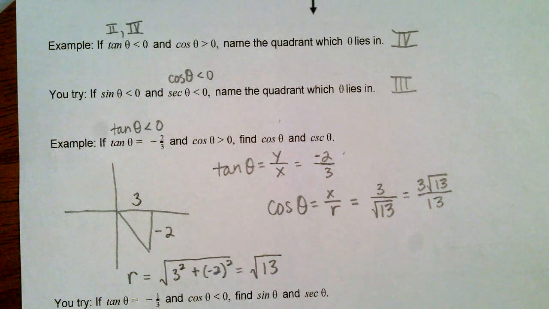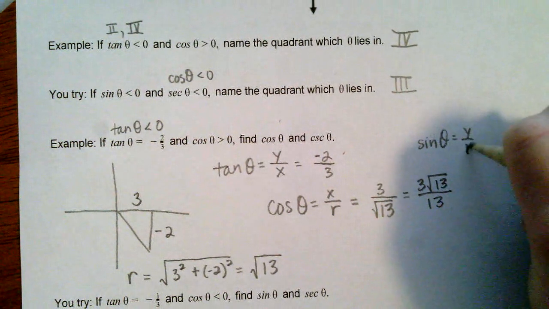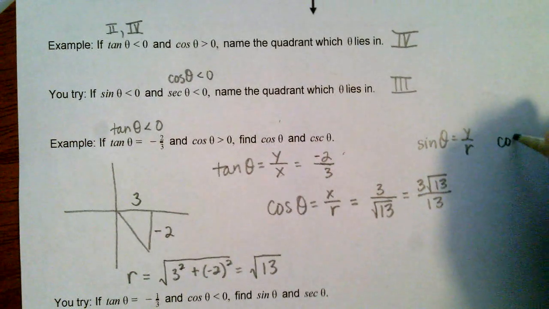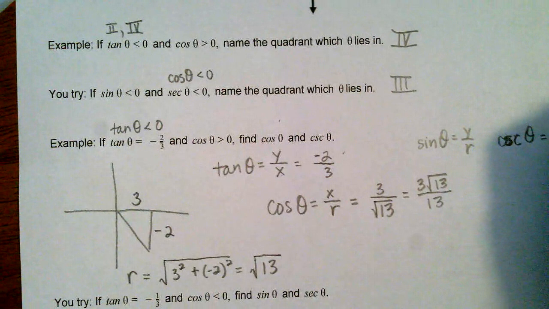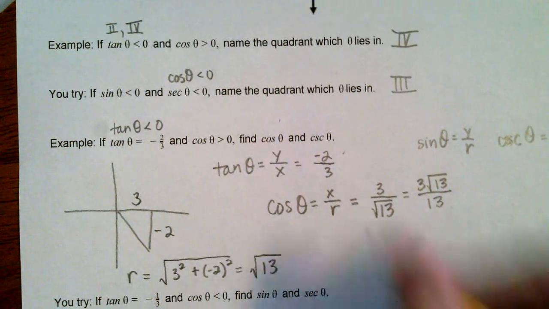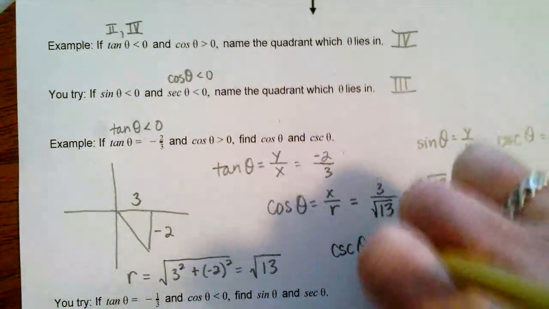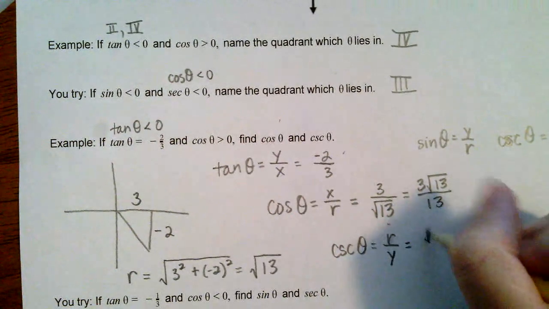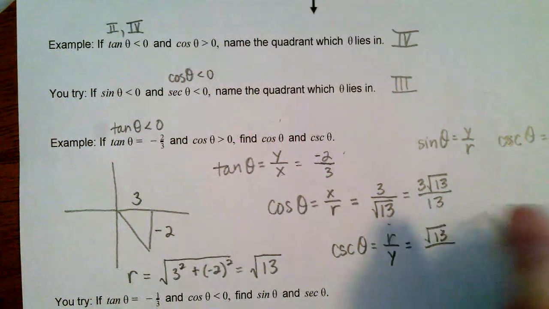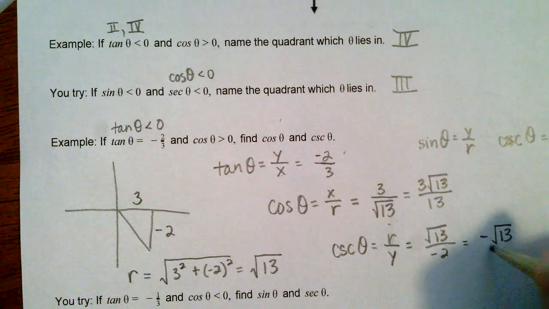Then I want to find the cosecant. The cosecant is the reciprocal of the sine. I know that sine theta is y over r. So that means my cosecant of theta is r over y. So it is square root of 13 over y, which is -2. We would usually write that as negative square root of 13 over 2.